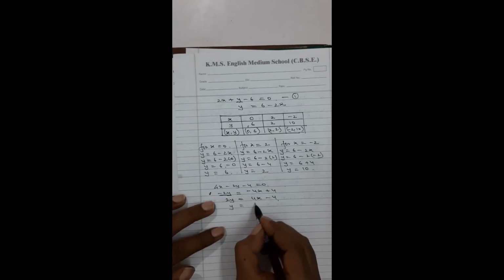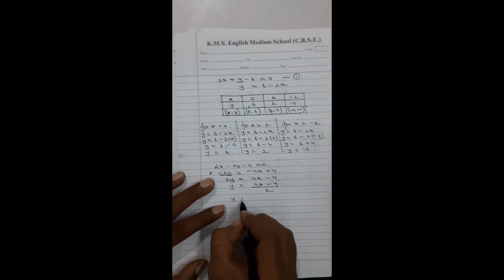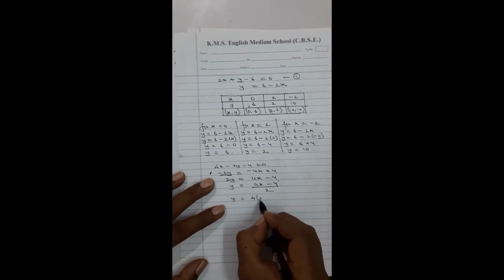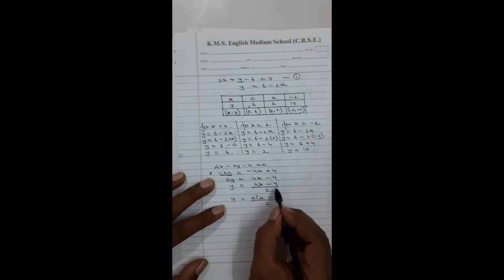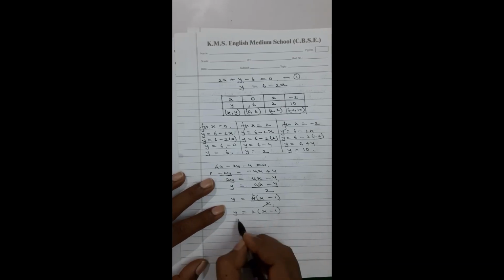Now I'll write y is equal to 4x minus 4 upon 2. Here also I can solve it further. y is equal to 4 can come out as a common factor, x minus 1 upon 2. Are you getting? This goes as a common factor. 2 1s are 2, 2 2s are 4. I'll get y is equal to 2 into x minus 1. That is y is equal to 2x minus 2. This is better. So again the same thing I'll do.